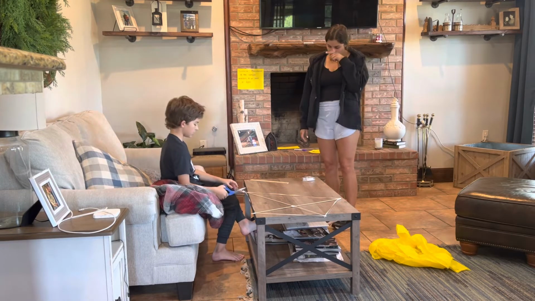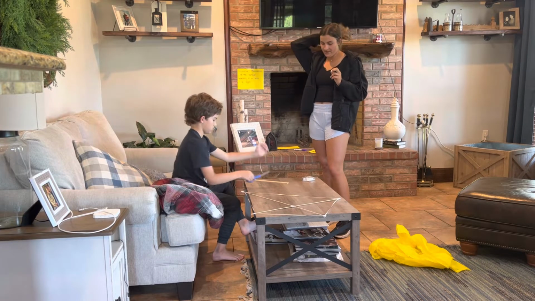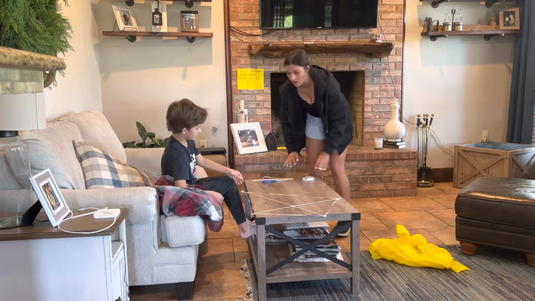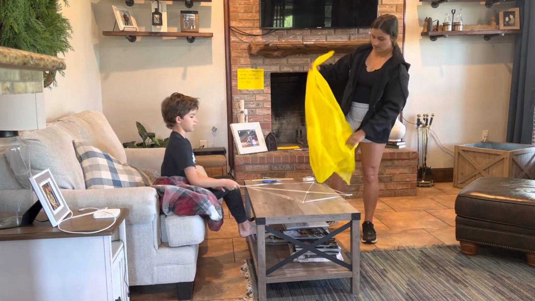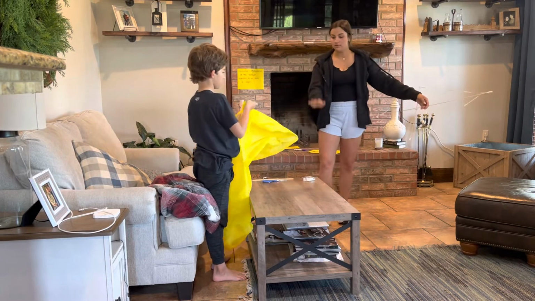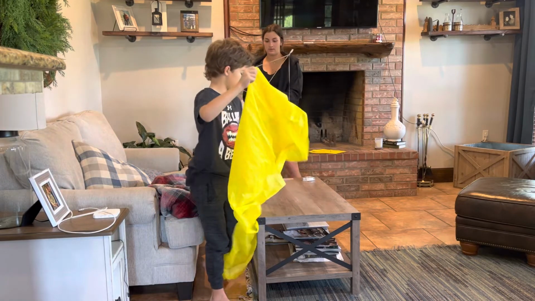Let me cut the other thing. Yep, just like that. Perfect. So now that we have the base of the kite, we're going to take our cloth here, and we are going to lay it flat across the table before you put your kite base down on the table.